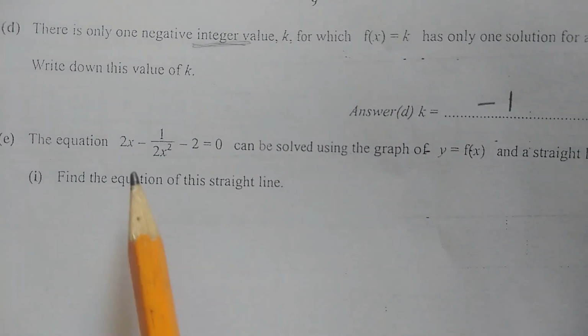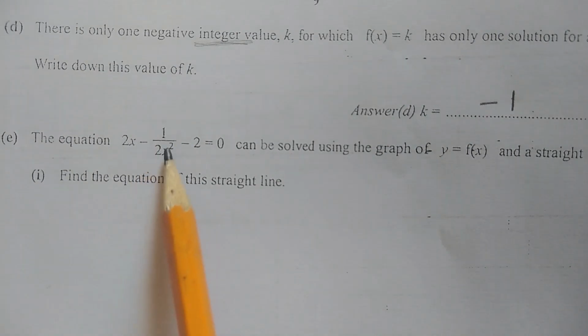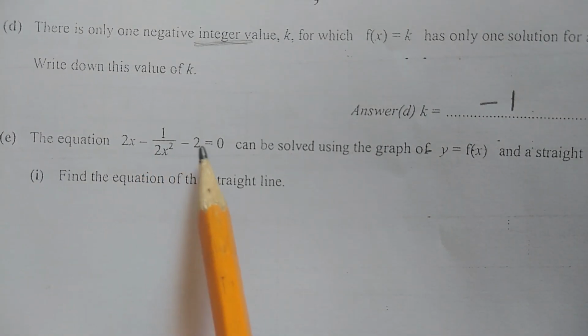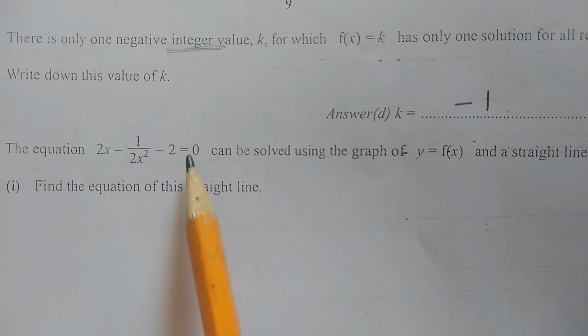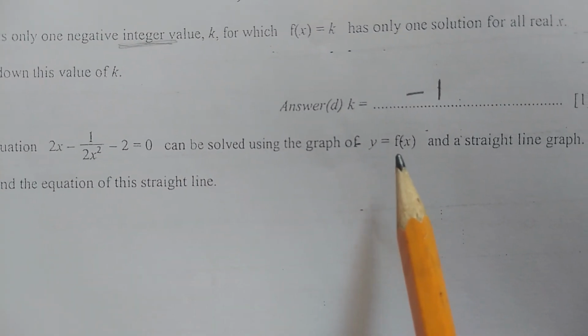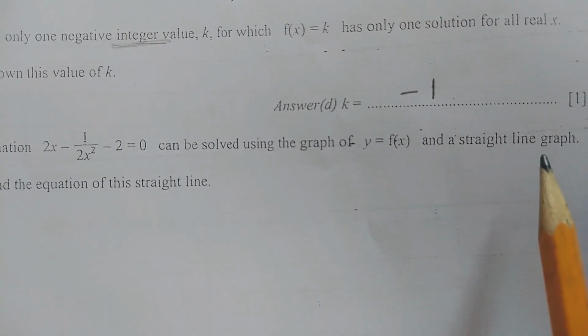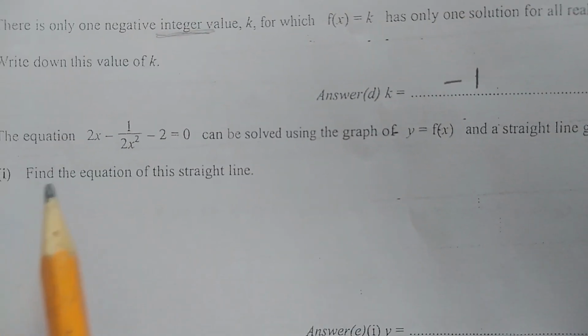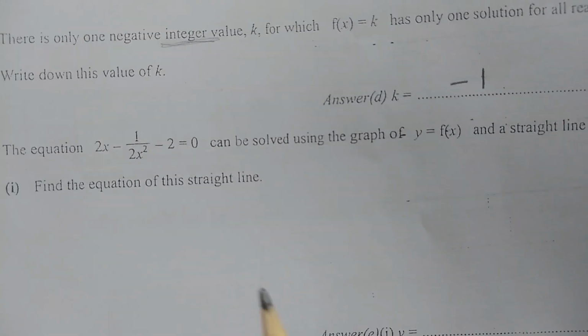The equation 2x minus 1 over 2x squared minus 2 equals 0 can be solved using the graph of y equals f of x and a straight line graph. Find the equation of this straight line.